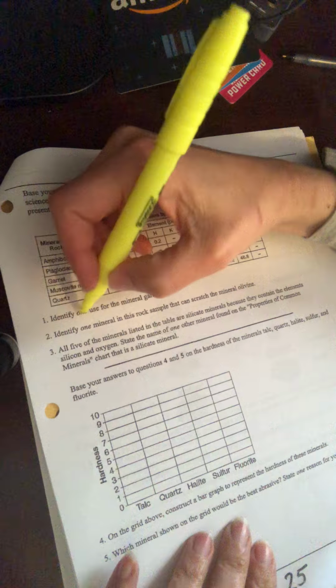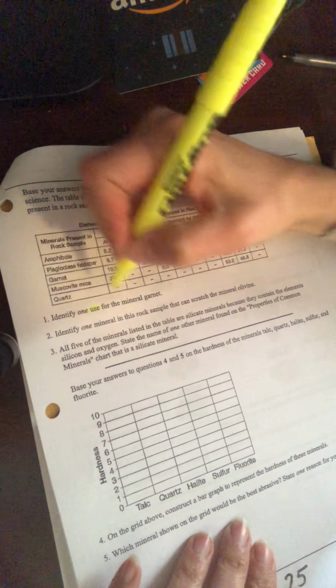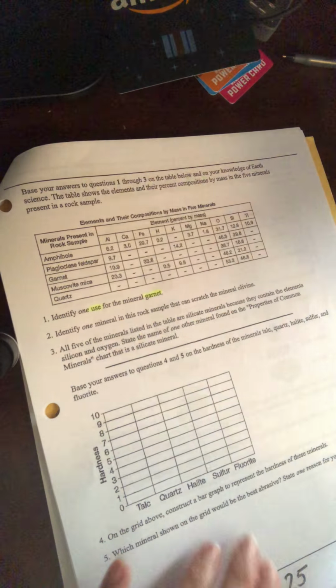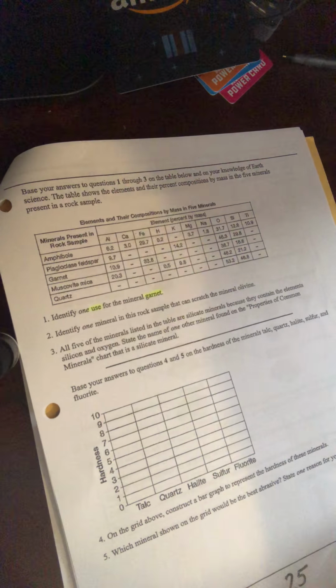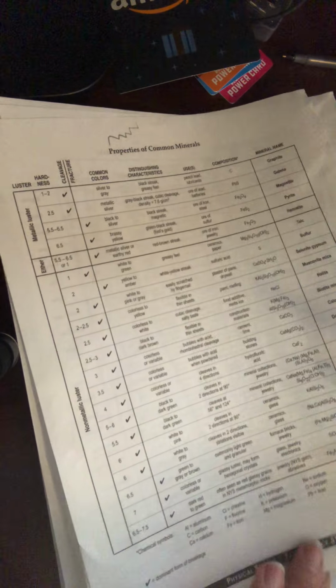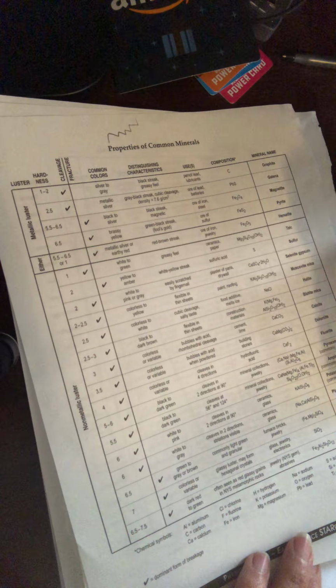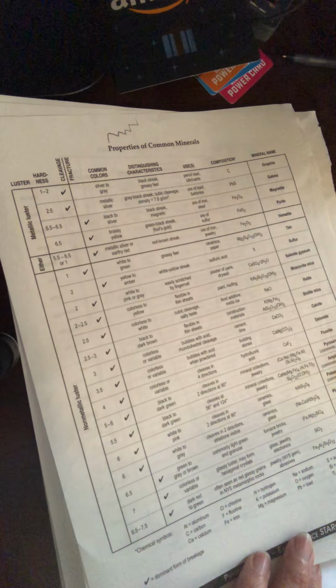So if you look at page 25, the first question says identify one use for the mineral garnet. So we're looking for a use for garnet. We are going to refer back to page 16 in the back of the reference tables. All you have to do is find garnet and locate the use.